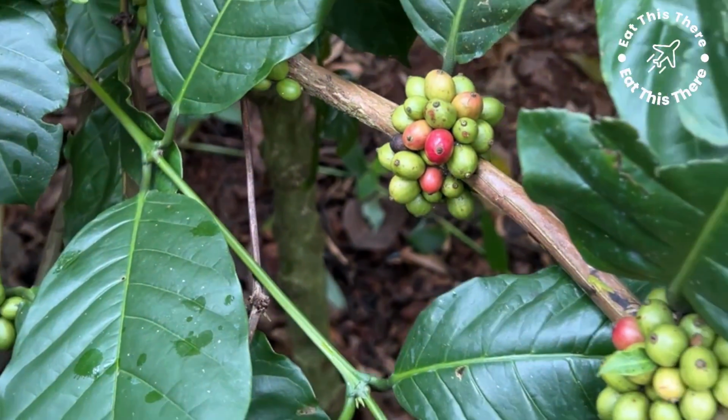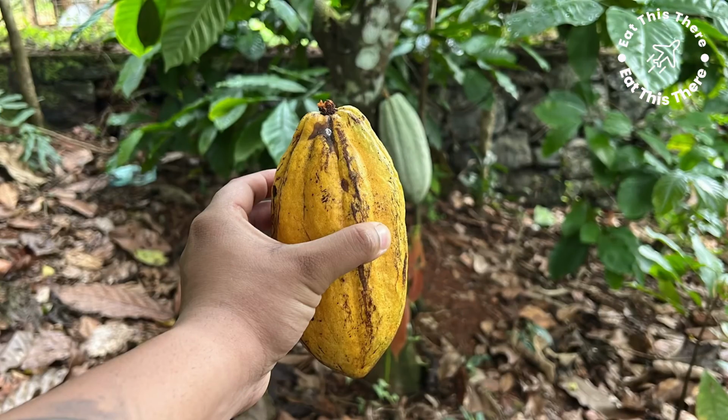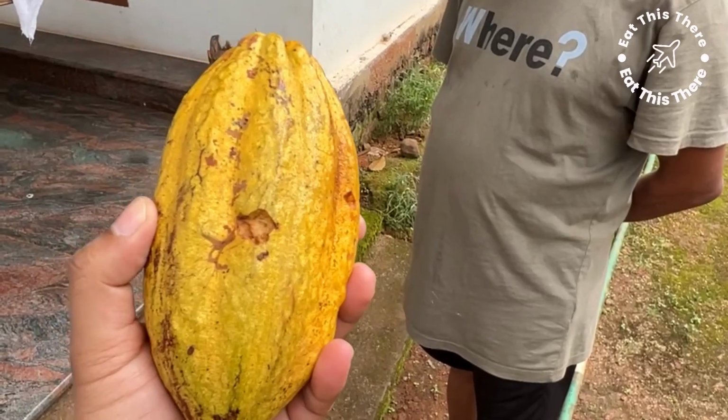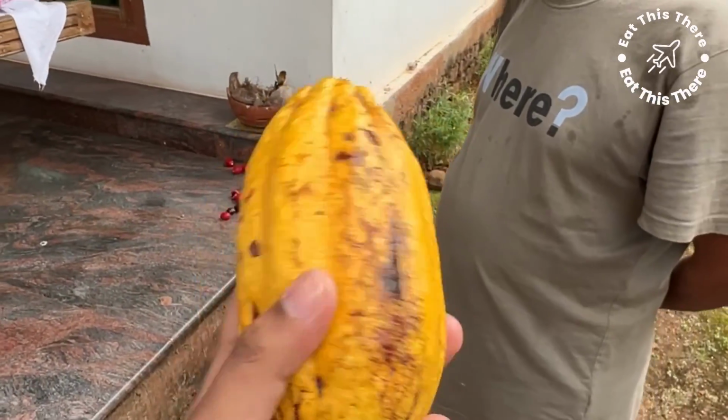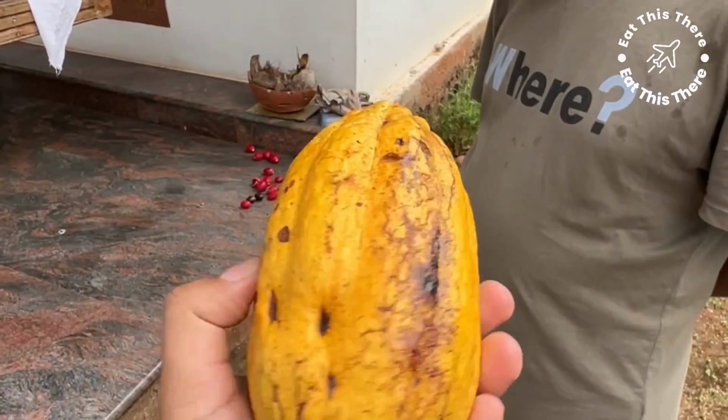Cool, na? And this is a ripened cocoa fruit to make our chocolate. So this is a cocoa fruit from the cocoa plant, and this is all ripened. So let's see what's inside and how we actually make chocolate. Here you go.